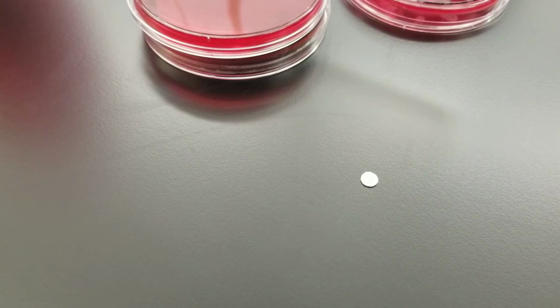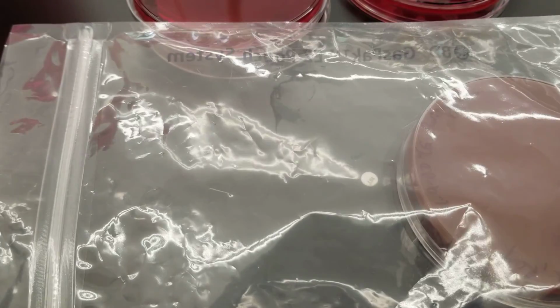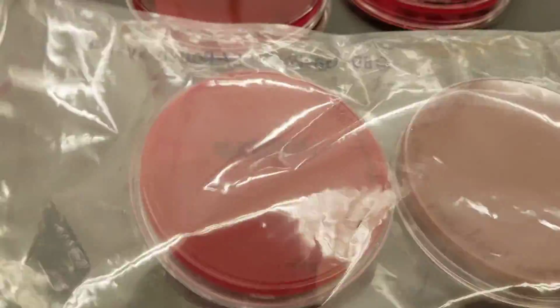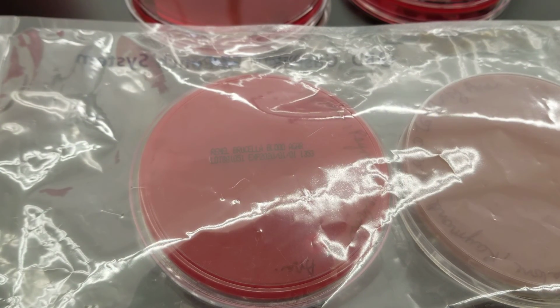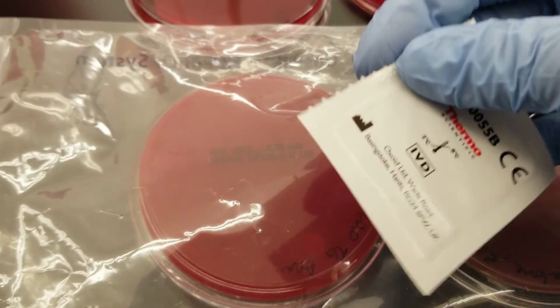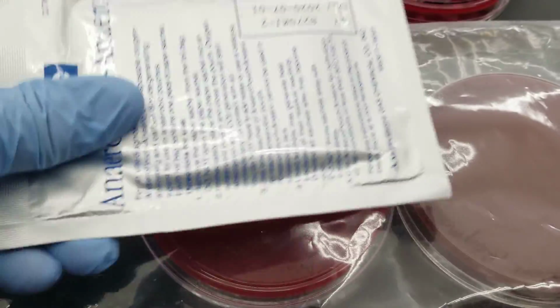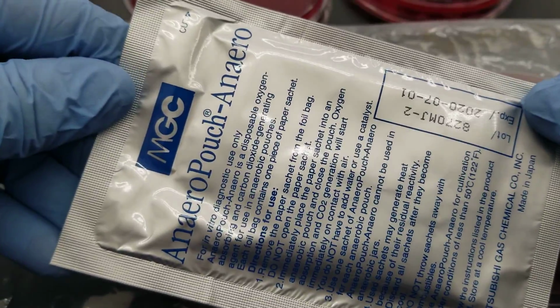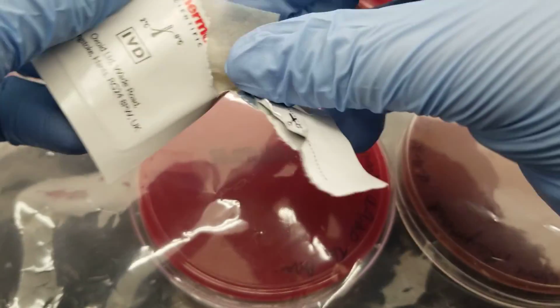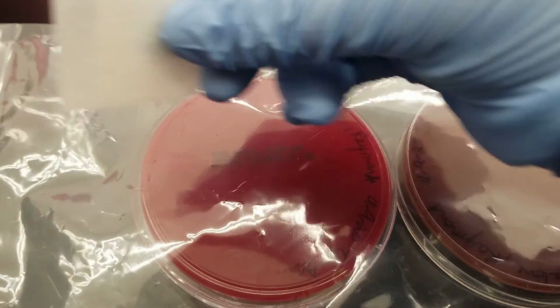I'm gonna put the chocolate down in the front, okay? And then the Brucella. Again, this is a fake person. So we have the indicator that we brought to room temperature, and we also have the gas pack. Let's flip it to English. Okay, anaerobic pouch. All right, so we're going to open this up, put it in there.